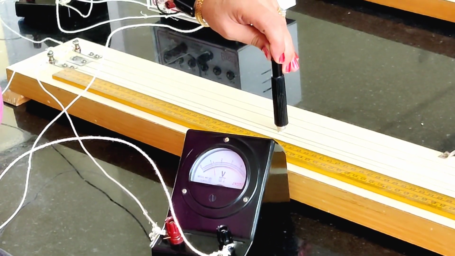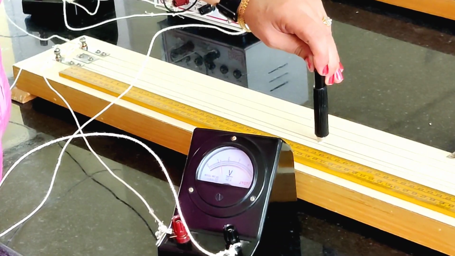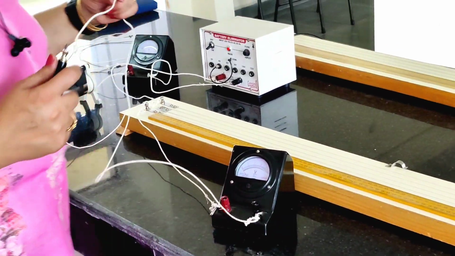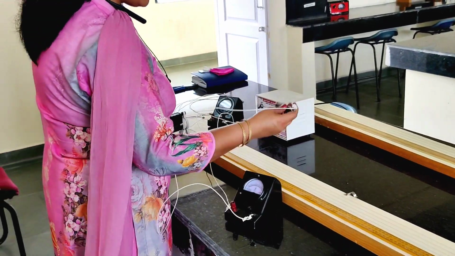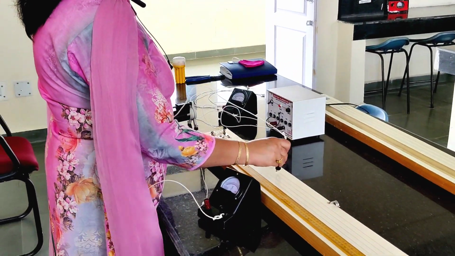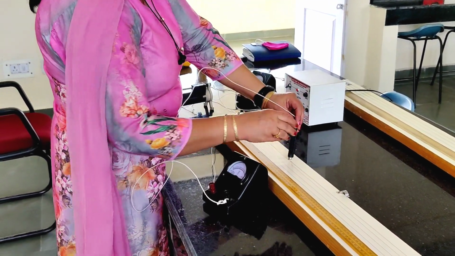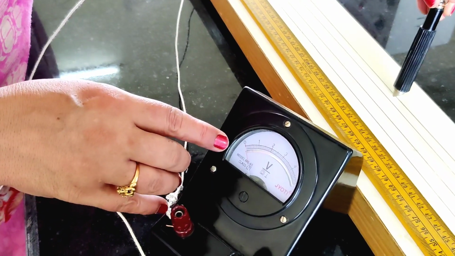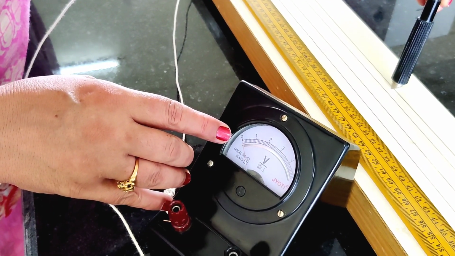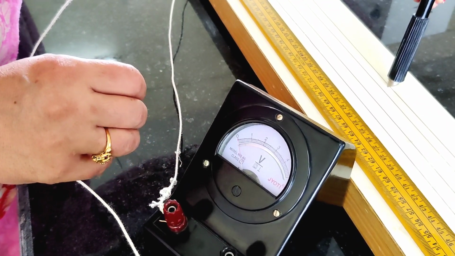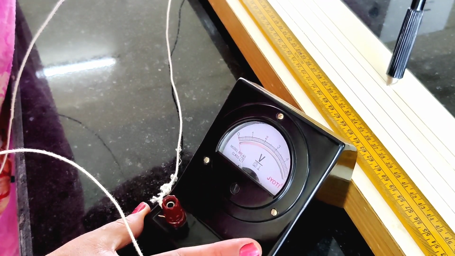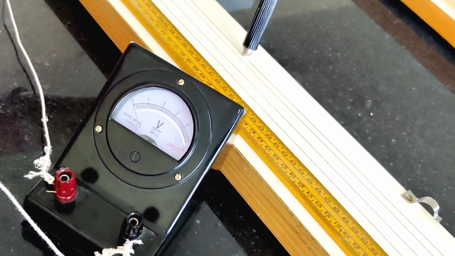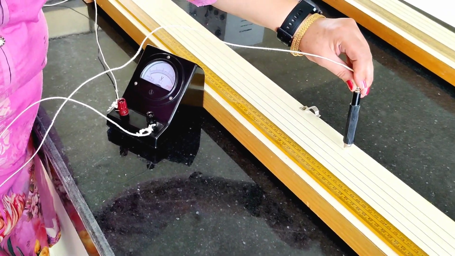We'll find the reading of the voltmeter at certain given lengths. So let's take the length as 30. Let's keep the jockey at 30. I have kept it, and the reading of the voltmeter is 0.1 volt. A little more? No, it's 0.1 volt.